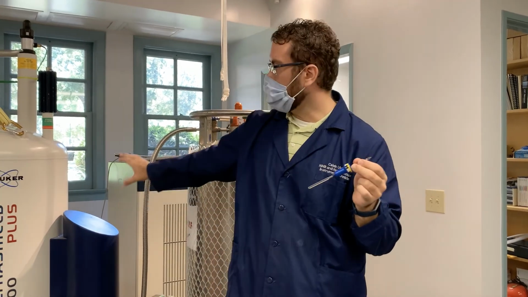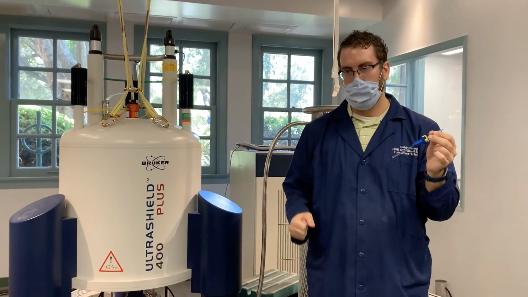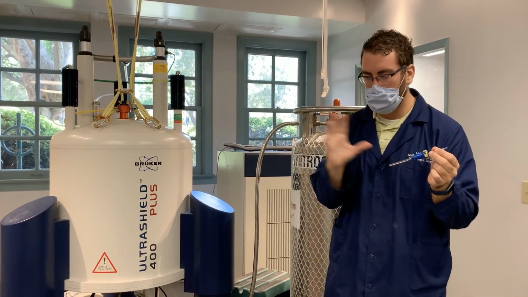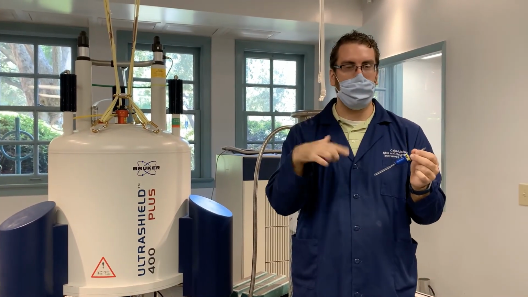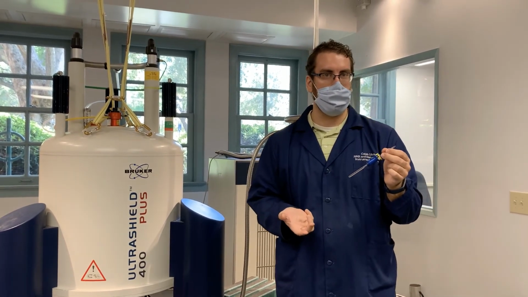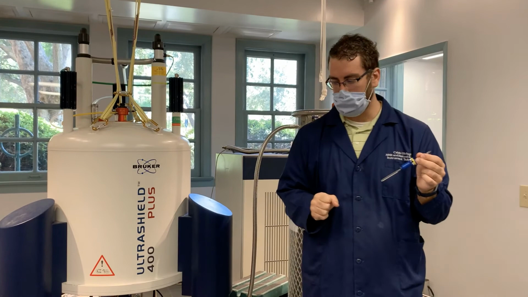So when we put it in the instrument, it appears at a different frequency. So all of the solvent, if we replace all of the hydrogens with deuterium, will essentially be invisible for what we're looking at in terms of hydrogen.